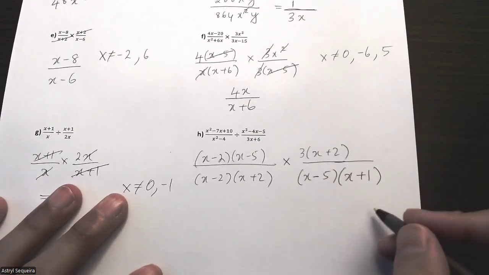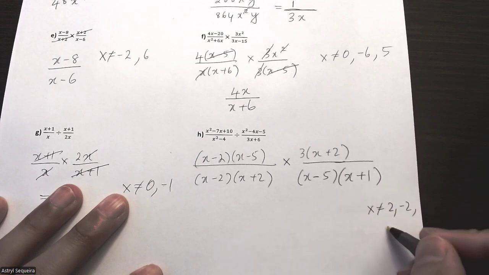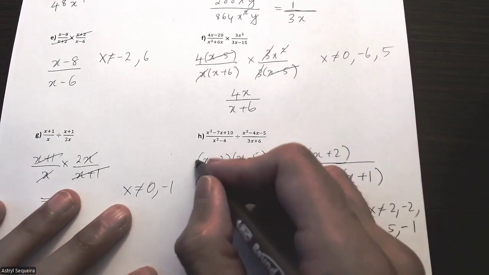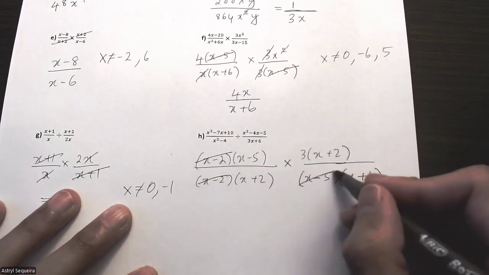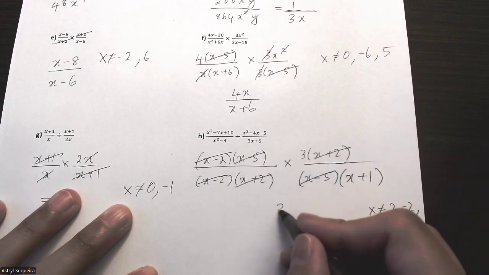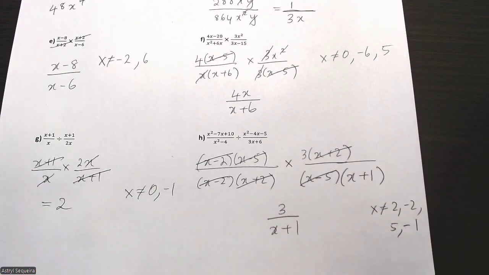I'll state my restrictions next. So x cannot equal 2, -2, 5, and -1. And then I'll simplify. So x minus 2 cancels, x minus 5 cancels, x plus 2 cancels. I'm just left with 3 over x plus 1.